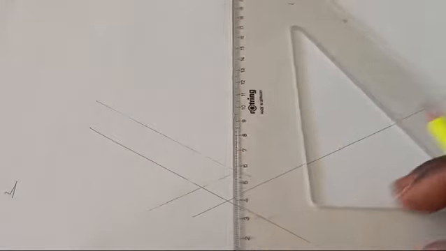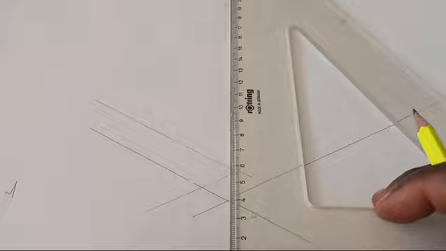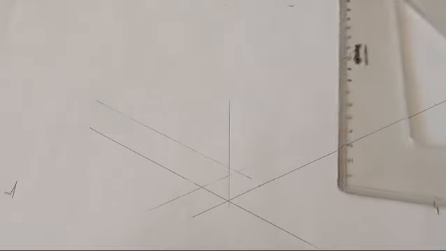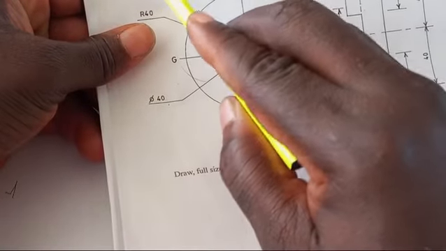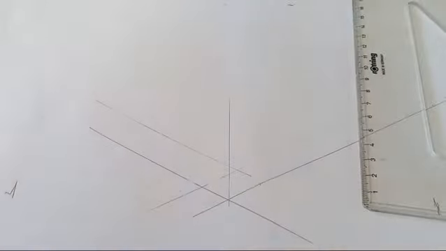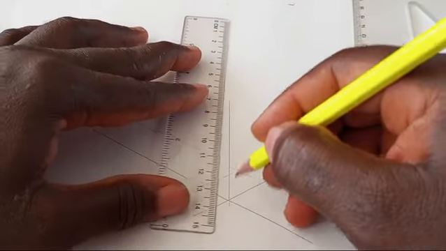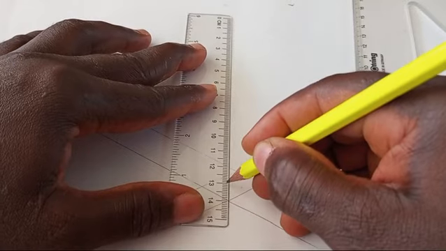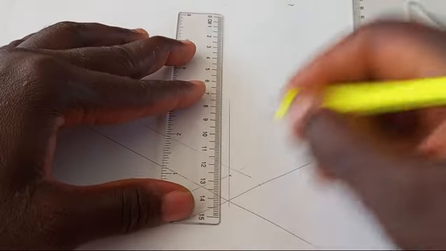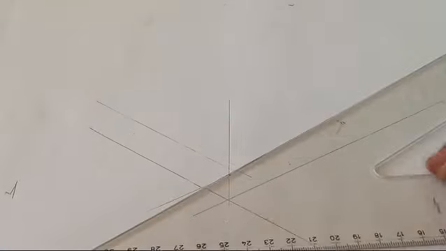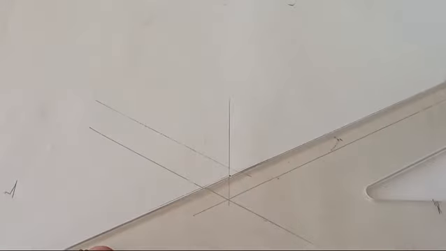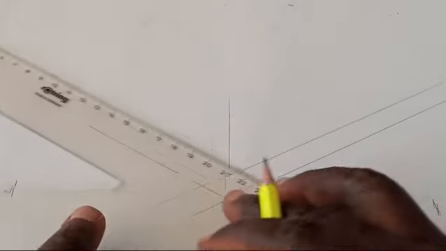Once you erase, make sure you remove the particles of the erased object completely. Then put a vertical line here. So the thickness of this one is 15. So we measure 15 here. This is 10, 15 is here. So at that point, we draw another receding line to the right and to the left, like that.